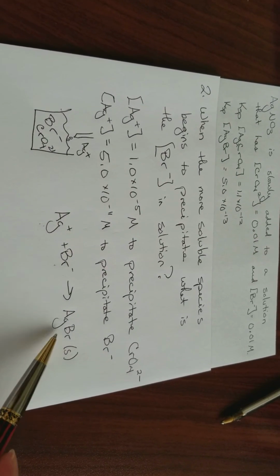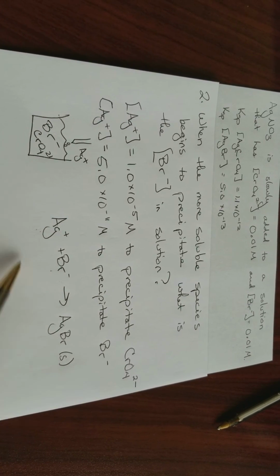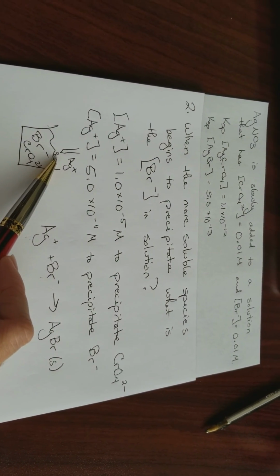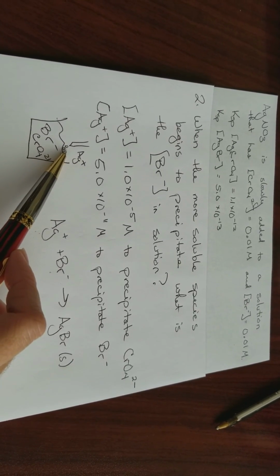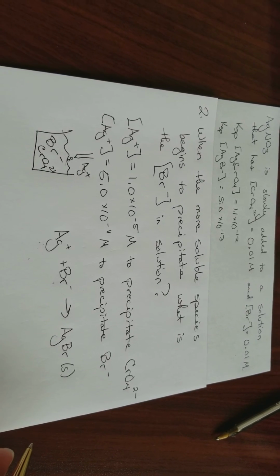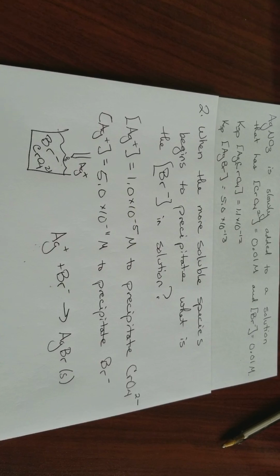Even though you are going to lose silver into the solid, you are still physically adding it over and over, which means that you don't have an exact silver concentration because you are going to keep changing the silver concentration over time.